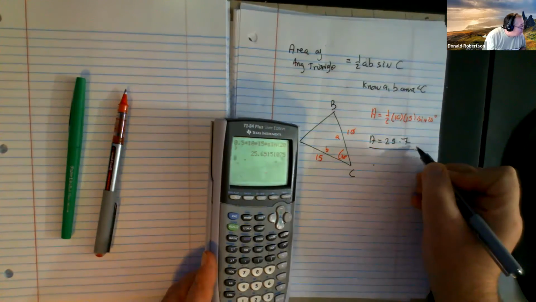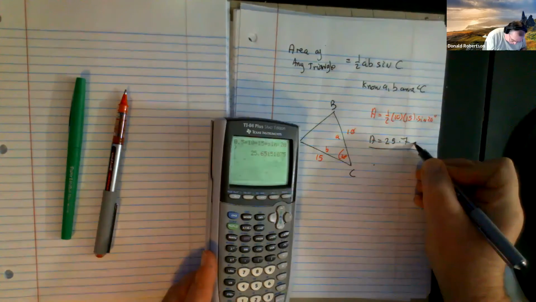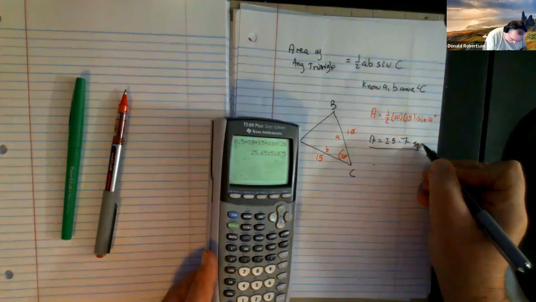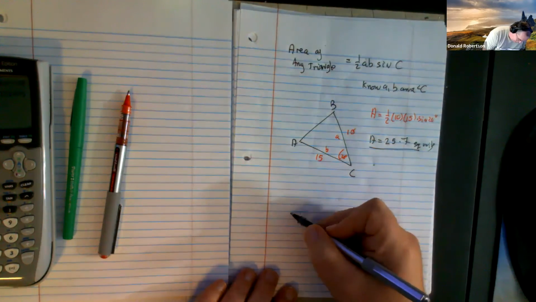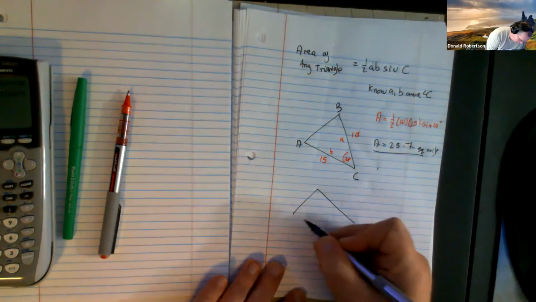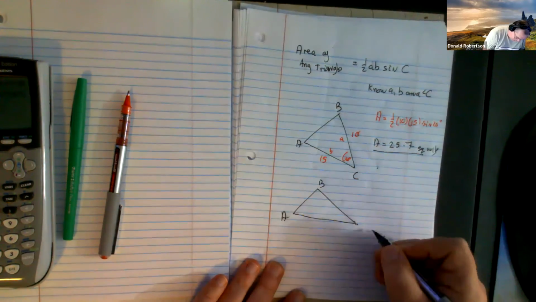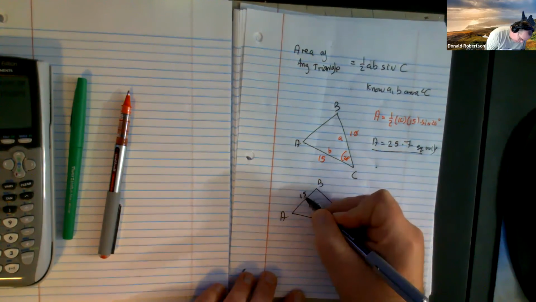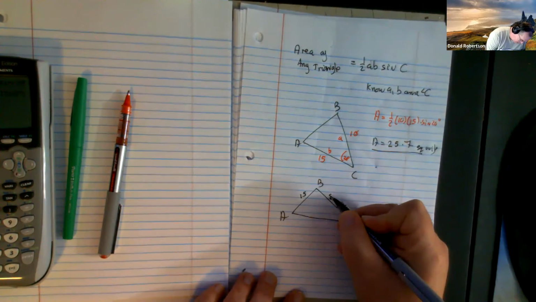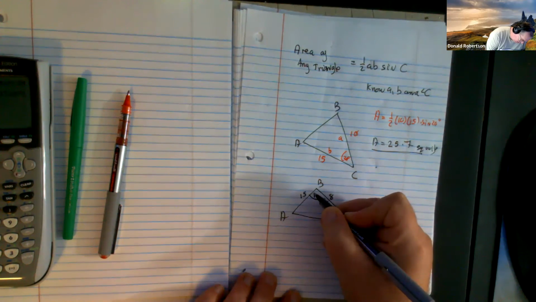And I don't know what the units are. They don't even tell me, so square units. So the area of this triangle is that. So suppose I give you a triangle, I'll call it ABC again, and I tell you this is 15 and this is 8, and I tell you this guy here is 95 degrees.